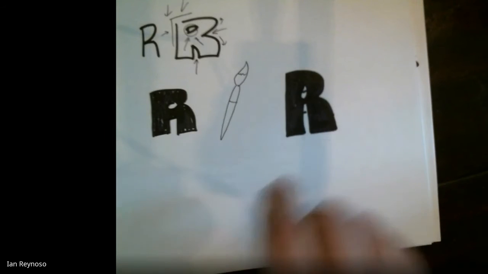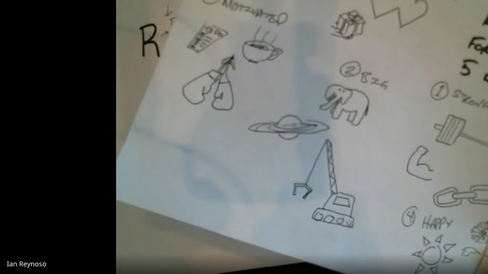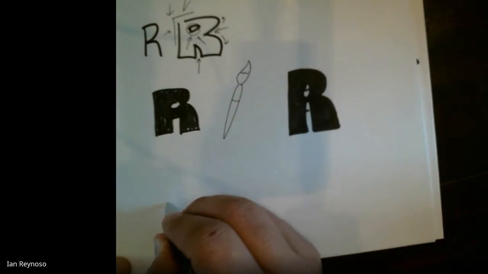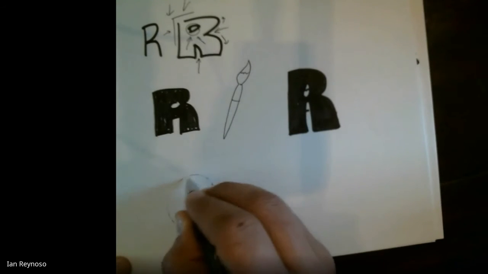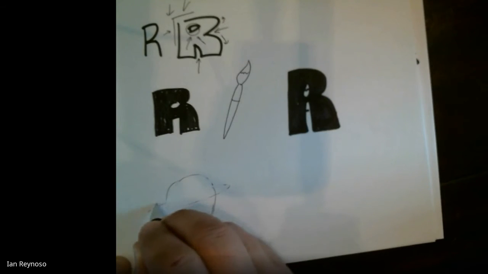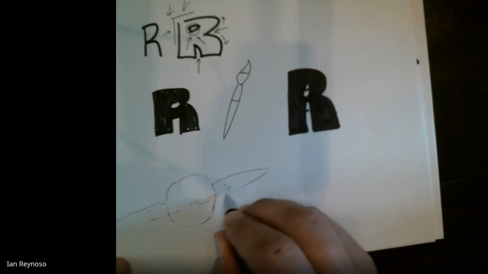I can take that approach, or I can put the R into an object. So say football is one of them. Or one of the things that you guys had here. So you had a planet. Okay? So what I can do is draw my planet. I'm going to go really light with pen. I'd probably use pencil if I were drawing this for real. Okay, so there's my planet.